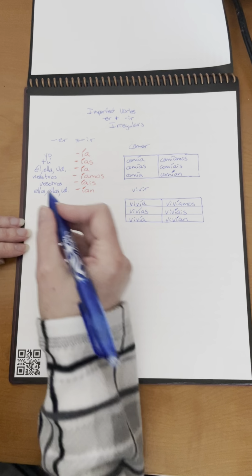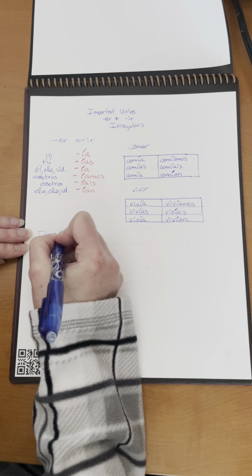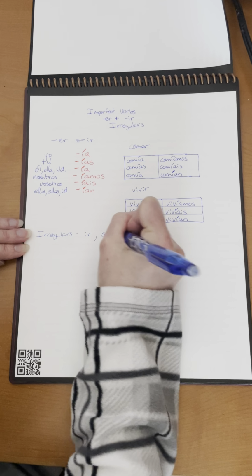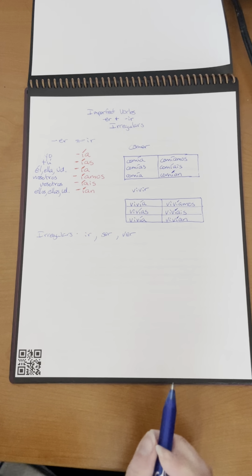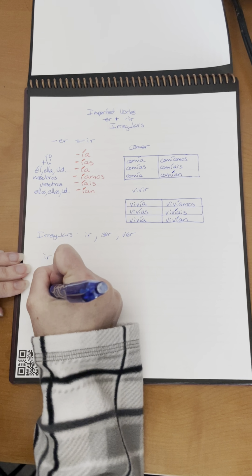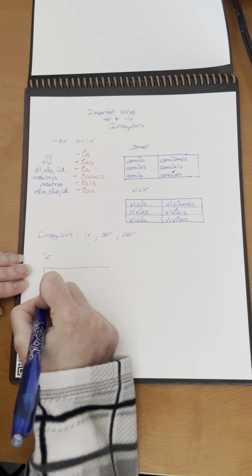Now, your three irregulars are ir, ser, and ver. So no surprise whatsoever with ir and ser that those would be irregulars. Those cause us problems everywhere we go, everything we do. Okay, let's get our chart running here. So let's do ir first. Even though they're irregular, I don't think they're too tough. It just takes the extra time to pay attention to them.